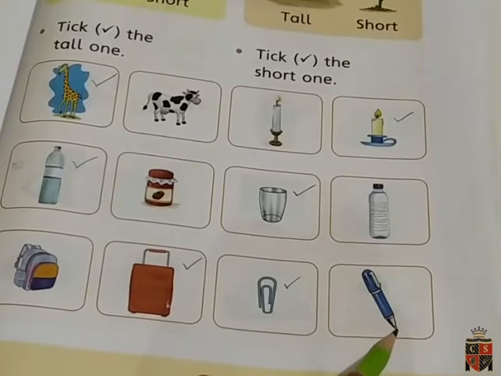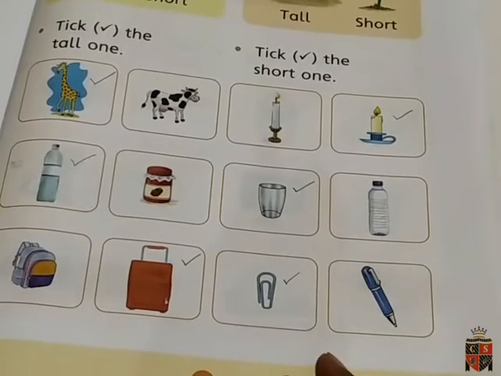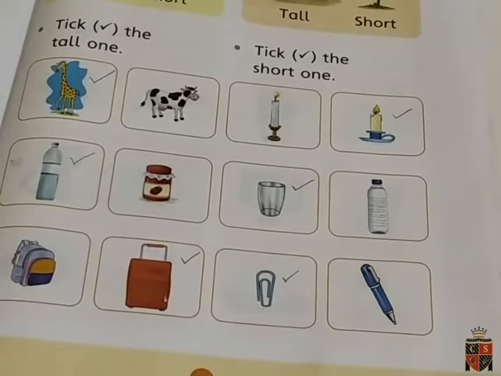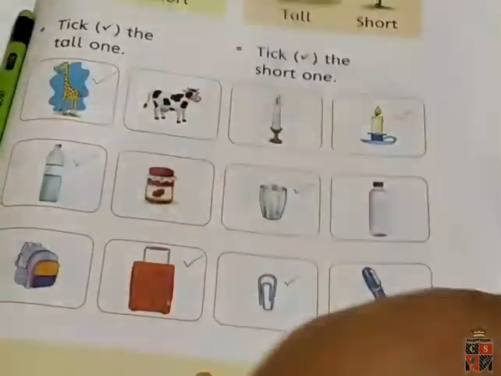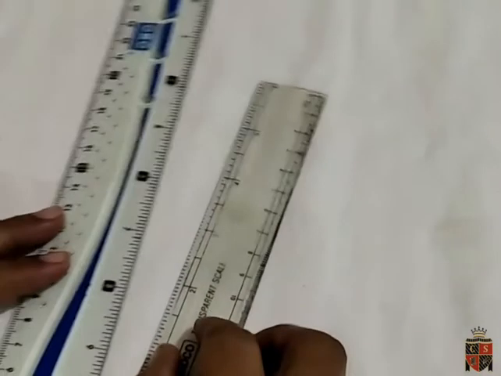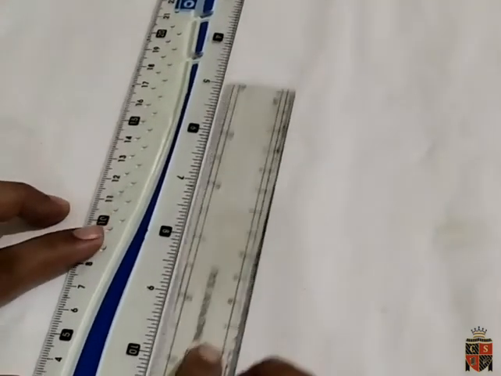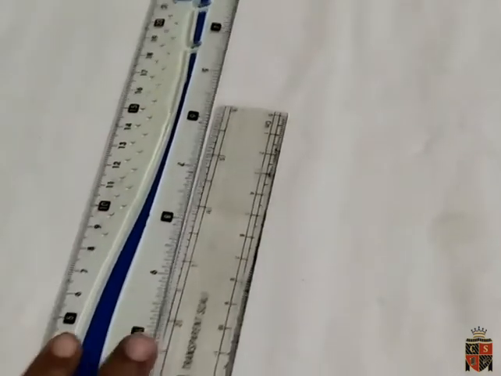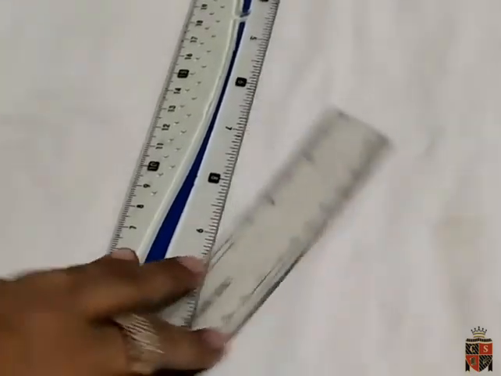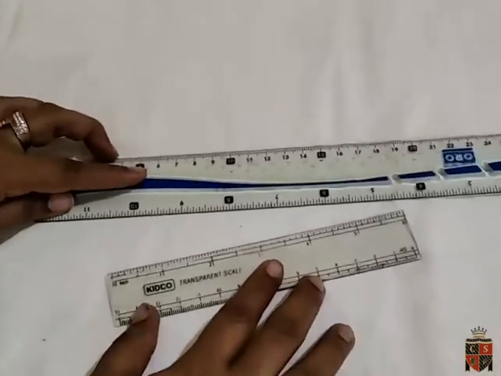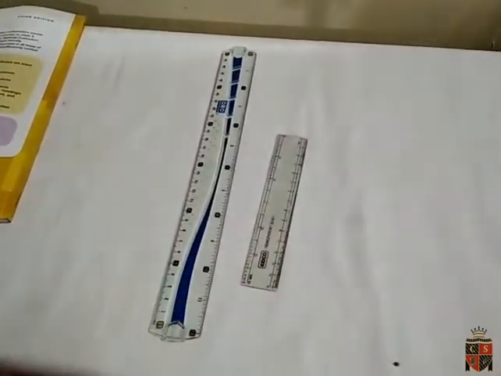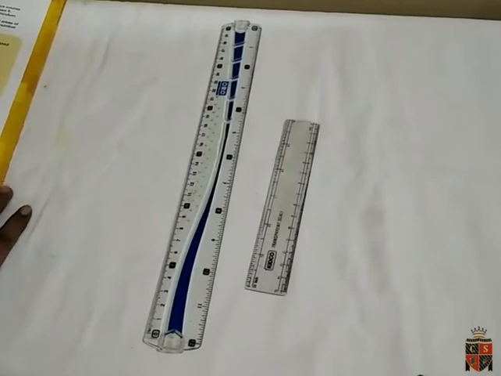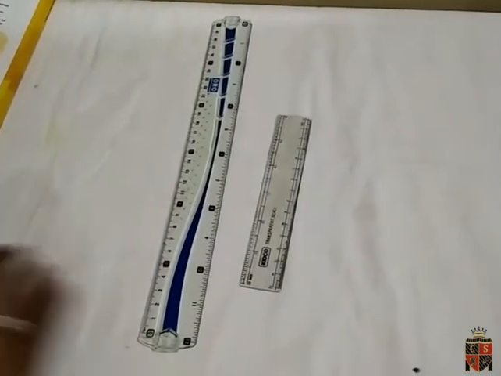Okay, now I have some objects to show you, tall and short. First I have rulers. Can you tell me which ruler is tall and which ruler is short?